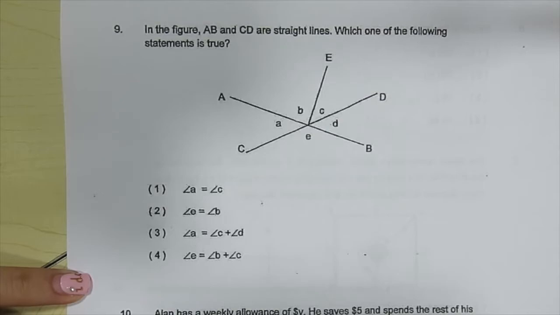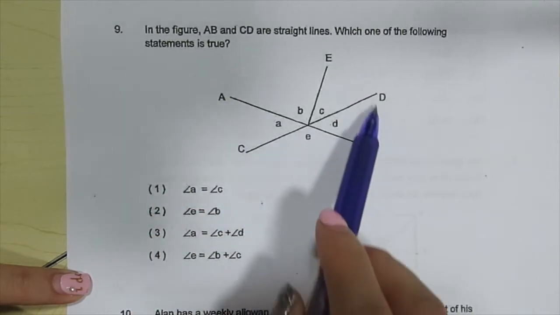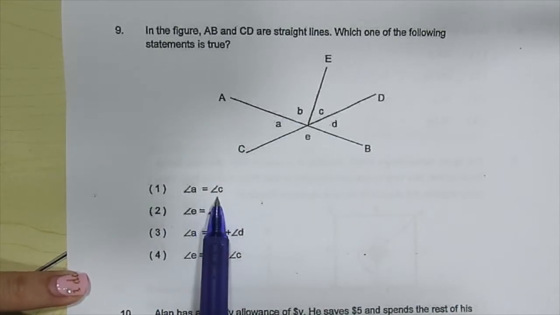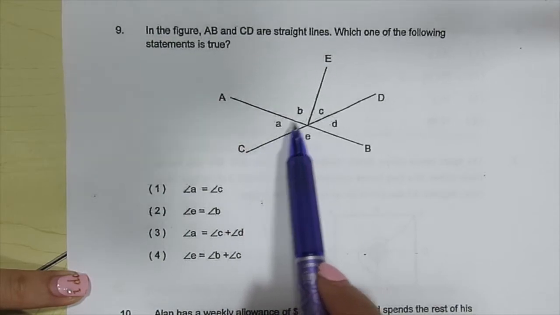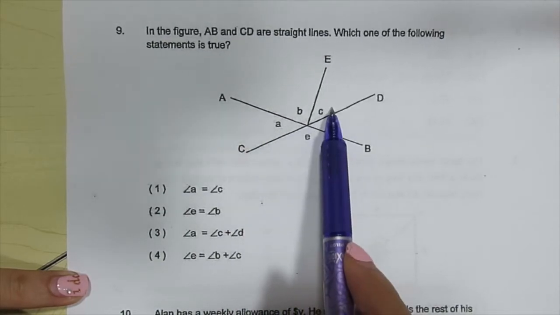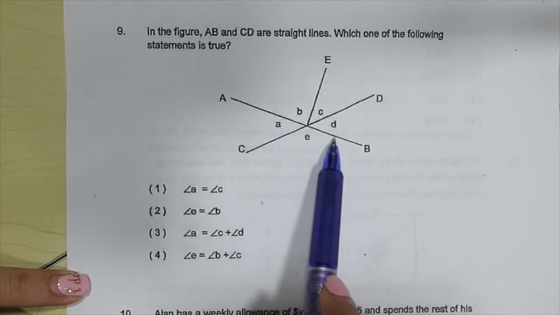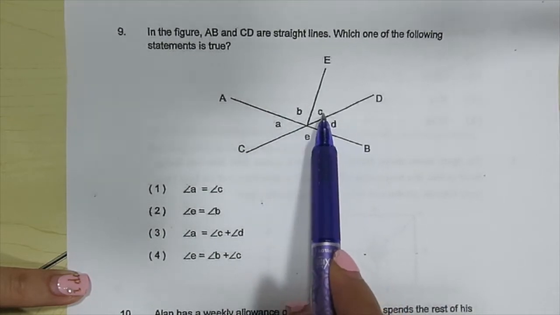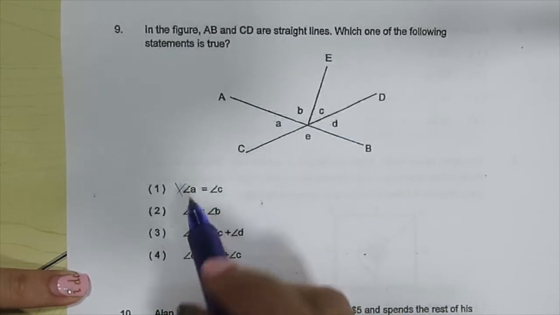So we have A, B, and C, D being straight lines. Option 1 says angle A is the same as angle C. That is not true because if these two are straight lines, A and D would be equal, not A and C. So this is wrong.